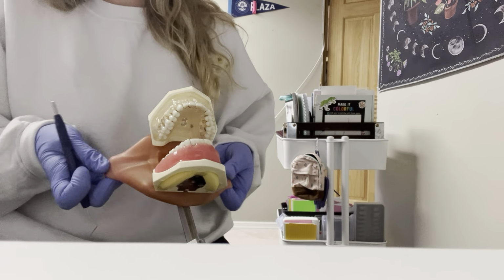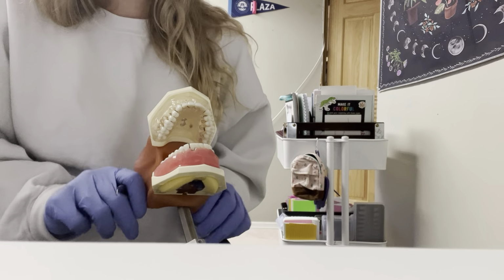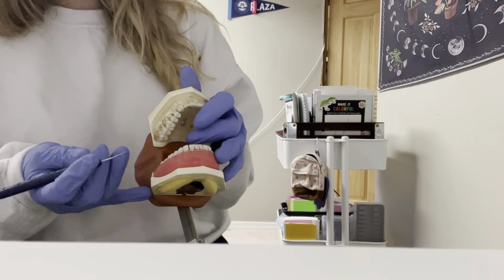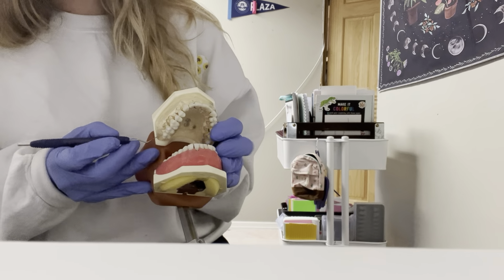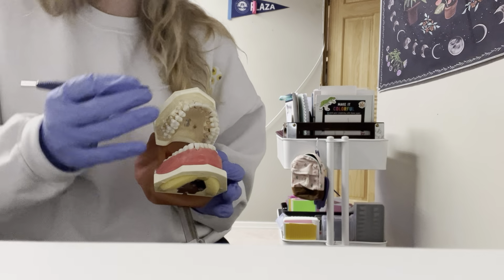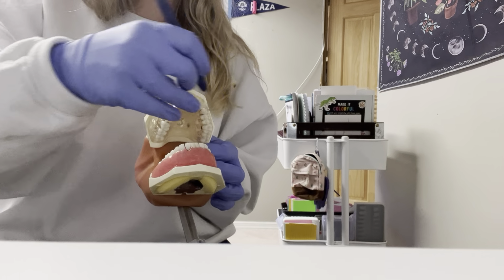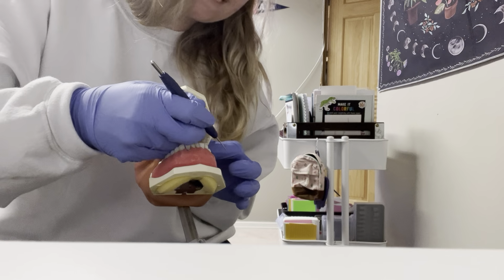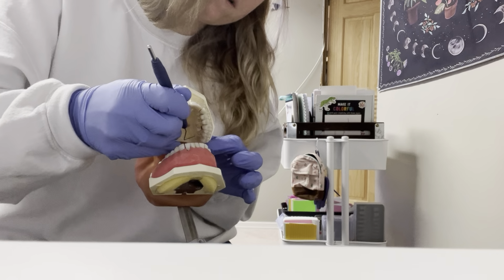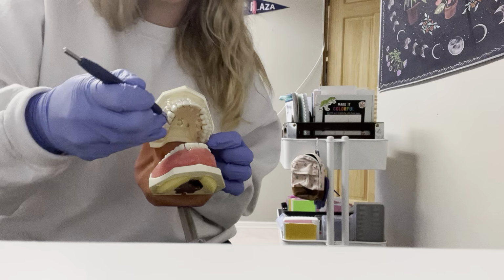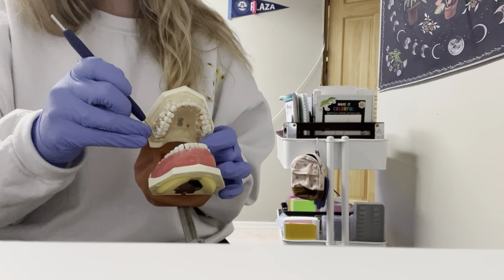There's a certain working order that you always follow when you're probing. You're going to go from the upper right, which starts at tooth number 1, to the upper left, tooth number 16. You're going to start with the buccal, and then you're going to drop down to the palatal side of 16 and go back to tooth number 1.